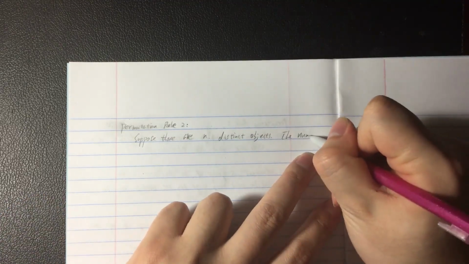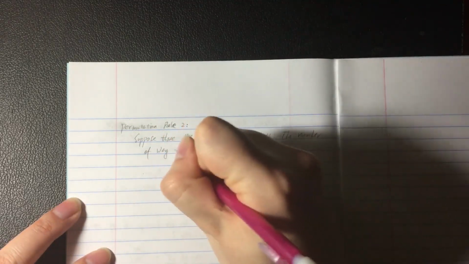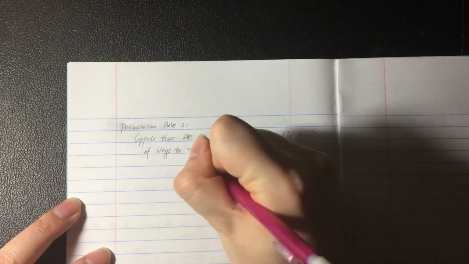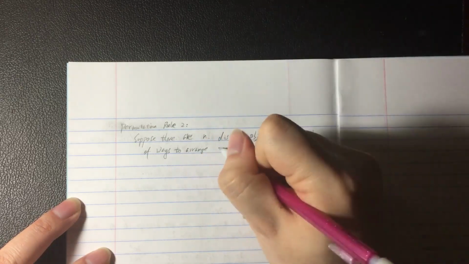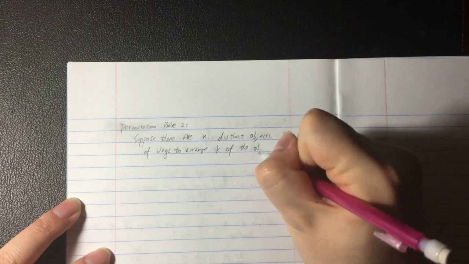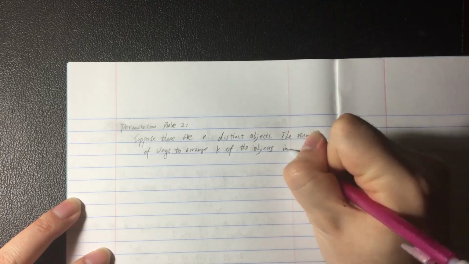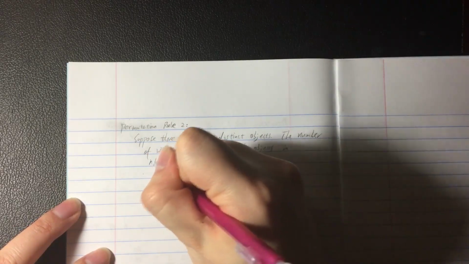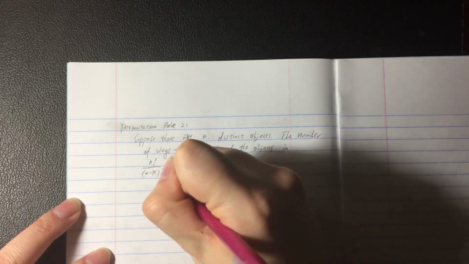The number of ways to arrange k of the objects is n factorial over n minus k factorial.